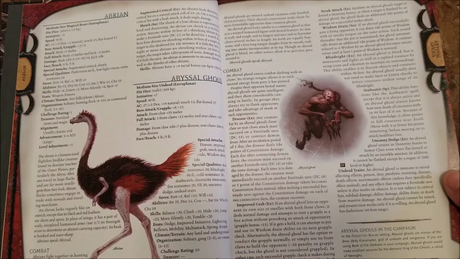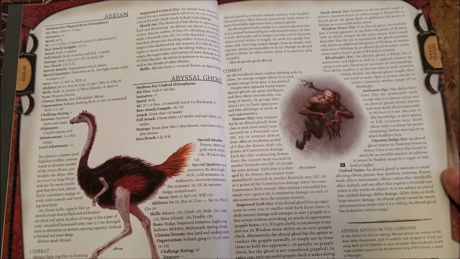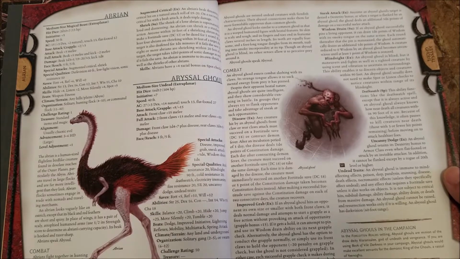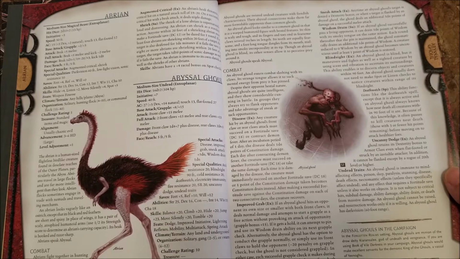And now we get into the creature section, and we'll go through this fairly quickly. So if I miss anything, I'll try to go through it to where I spend enough time on a page where if you really want to see what's going on, you can pause it. But I won't linger too long either.